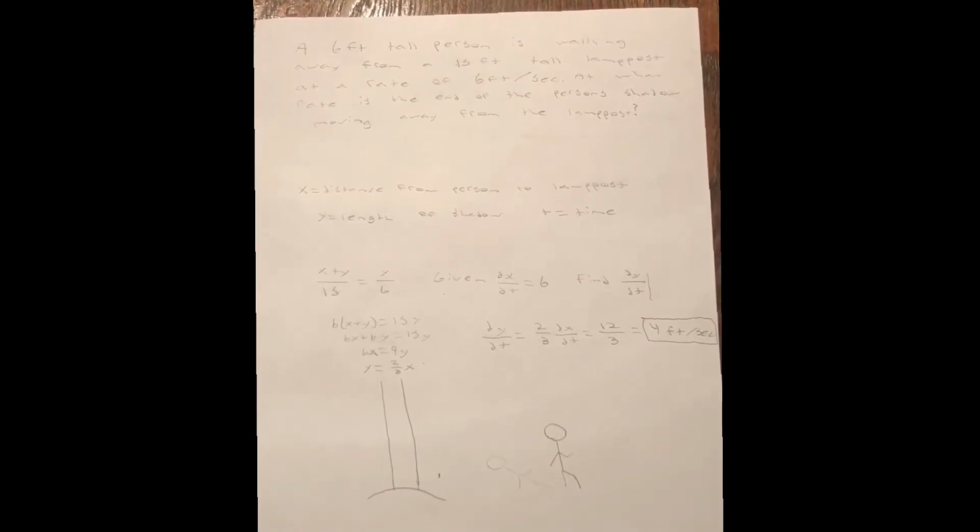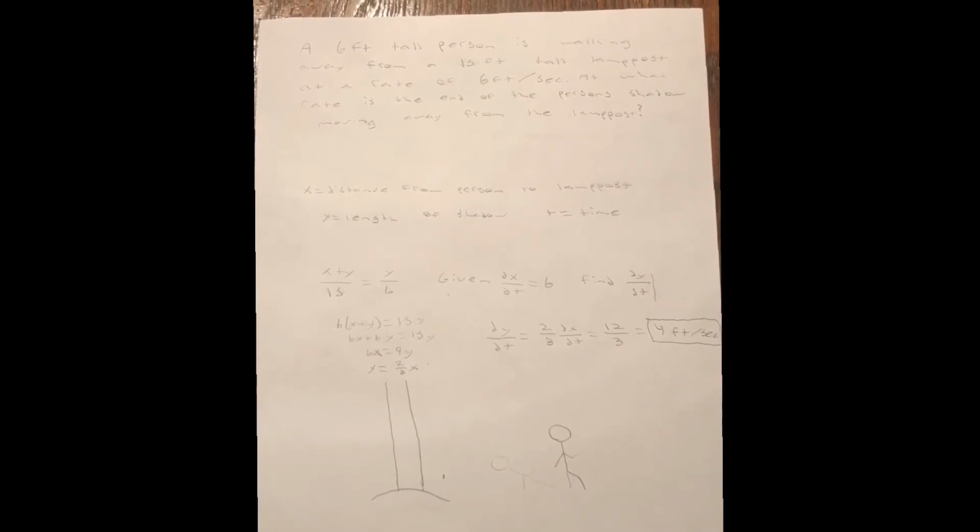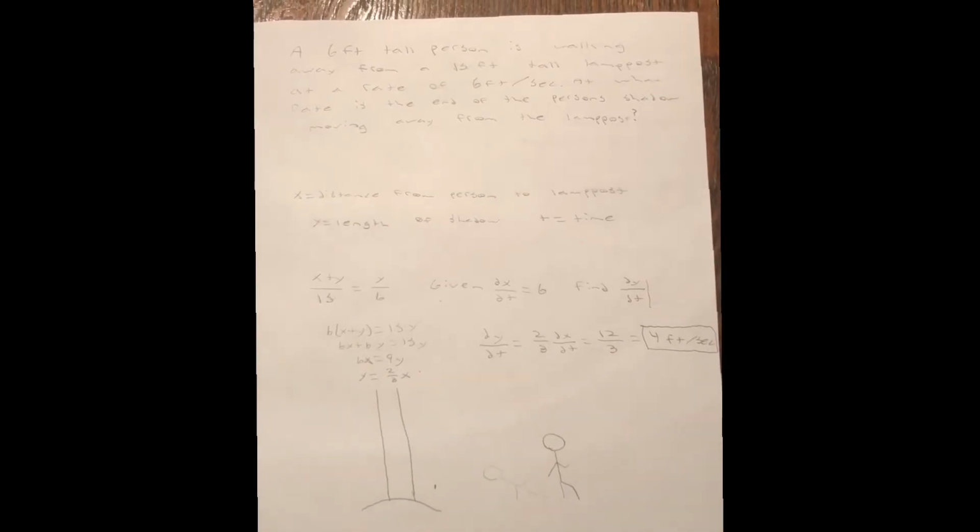A 6-foot tall person is walking away from a 15-foot tall lamppost at a rate of 6 feet per second. At what rate is the end of the person's shadow moving away from the lamppost? So x is going to represent the distance from the person to the lamppost. Y is going to be the length of the shadow, and t is time.